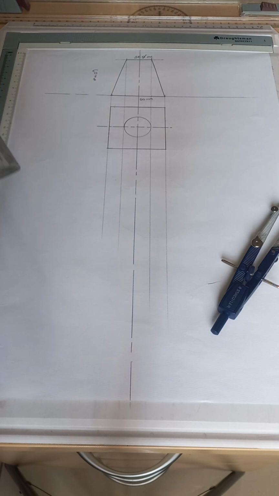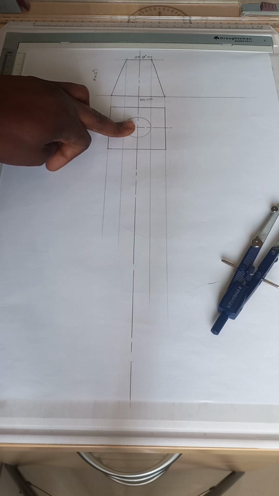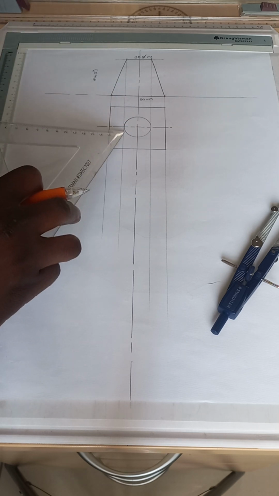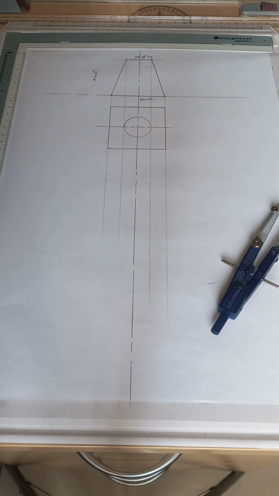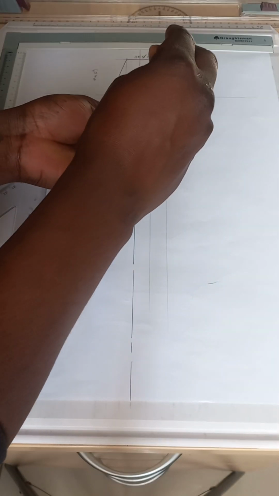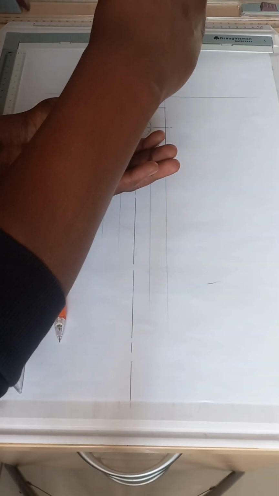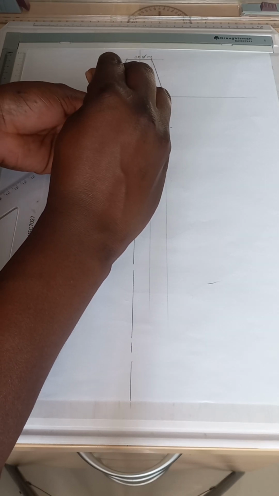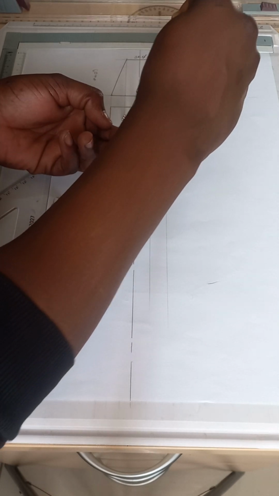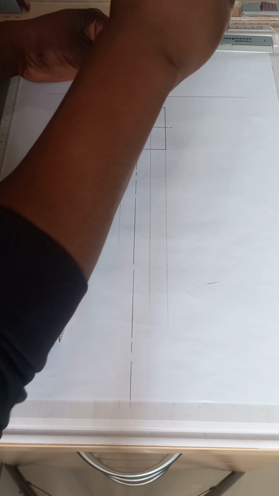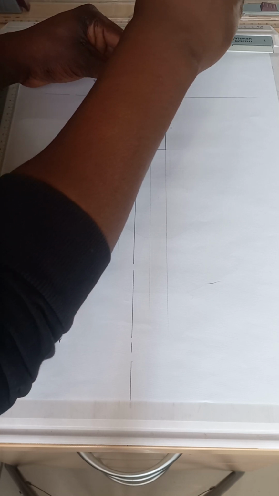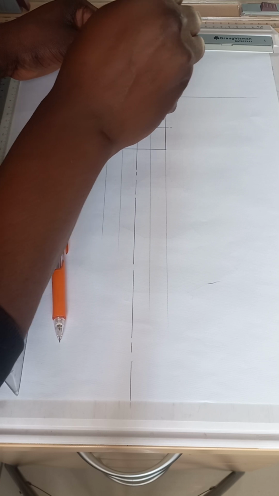Once you have drawn it like this, you need to then divide your circle into 12 equal parts and then connect all these points to those 12 divisions that you have made. So now let me just divide my circle into 12 equal parts so that you can see exactly what I mean. There are two methods that we can use. You can either use your 60 and 30 set square, or you can use your divider. But because I'm trying to save time, I'm using a tool that is nearby.